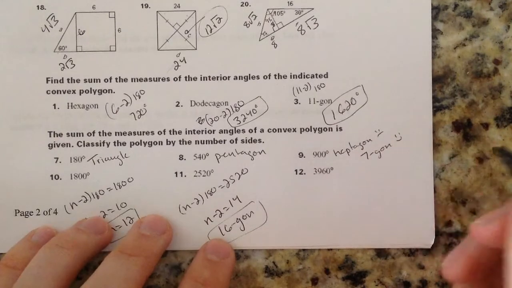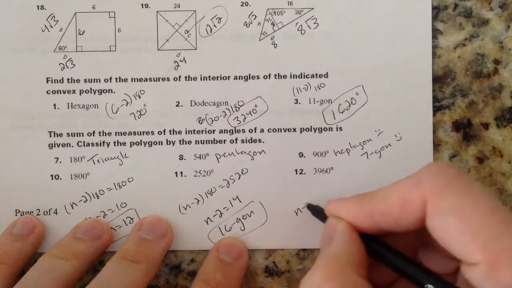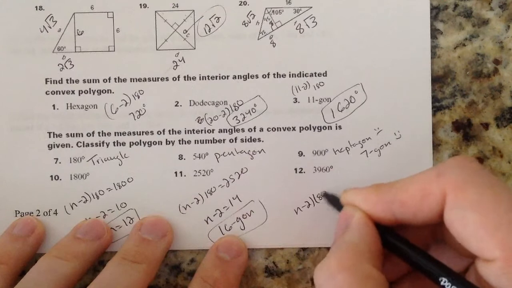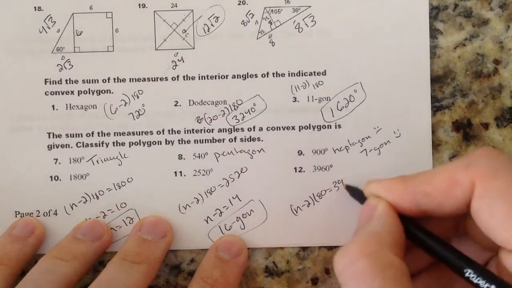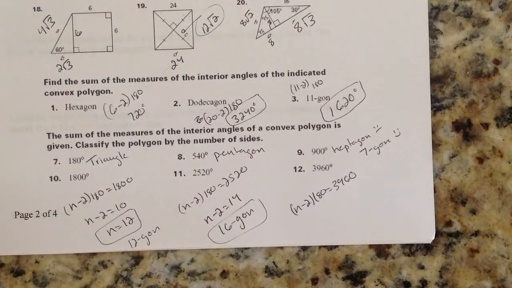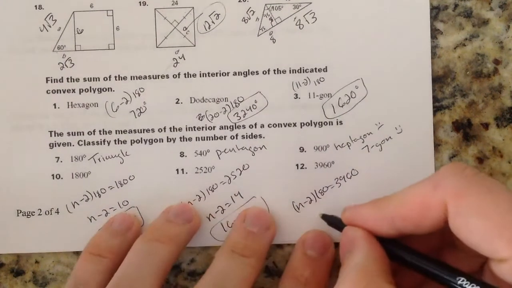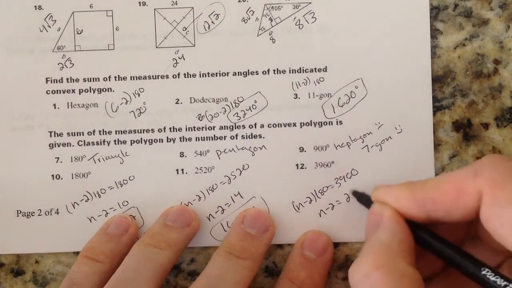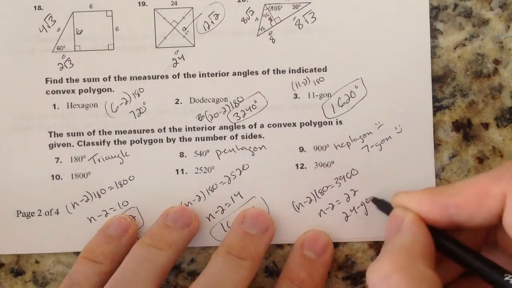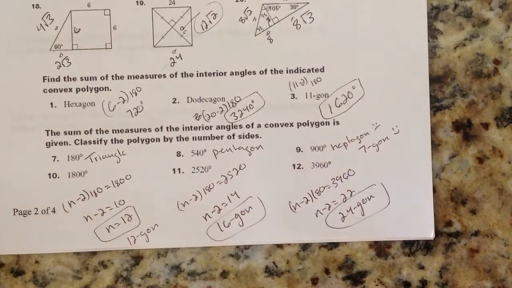And my very last one, I have n minus 2 times 180 is equal to 3960. So we take 3960, we divide it by 180, you'll get 22, so n minus 2 is equal to 22. 24-gon is my final answer for that section. Alright.